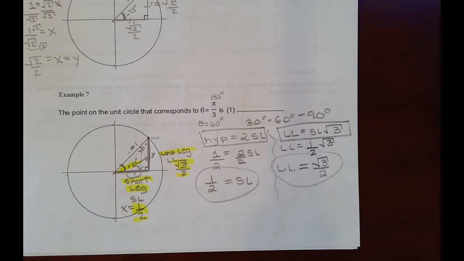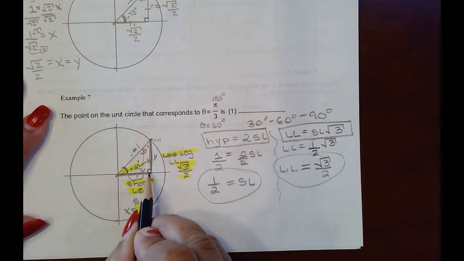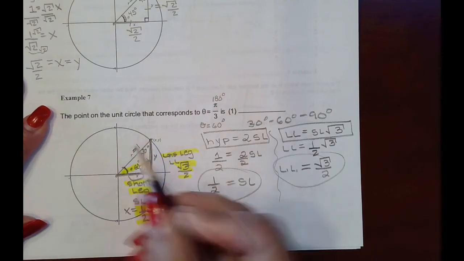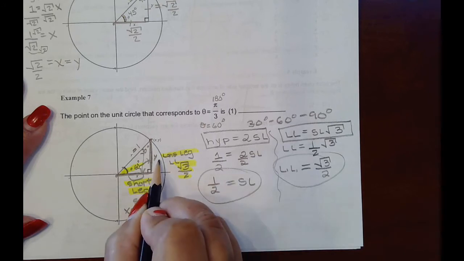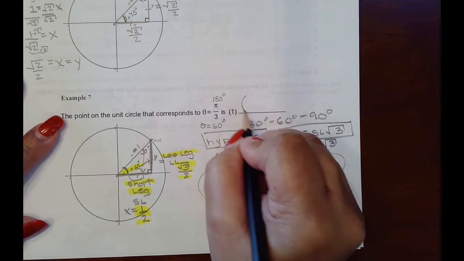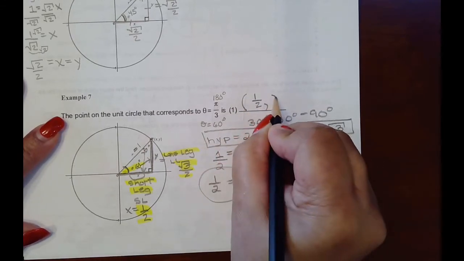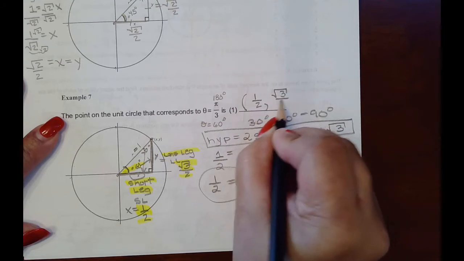Because that controls what is across from it. Okay, so with respect to the answer for this problem, this point right here is x units over and y units up in the air, and we already know what x and y is. This is y and this is x. So this would be 1/2 for your x coordinate, square root of 3 over 2 for your y coordinate.